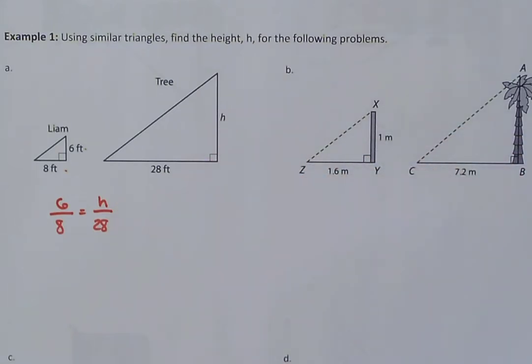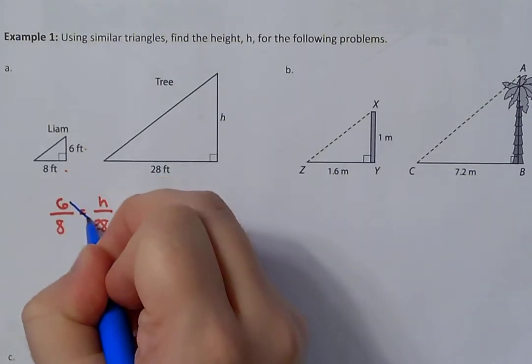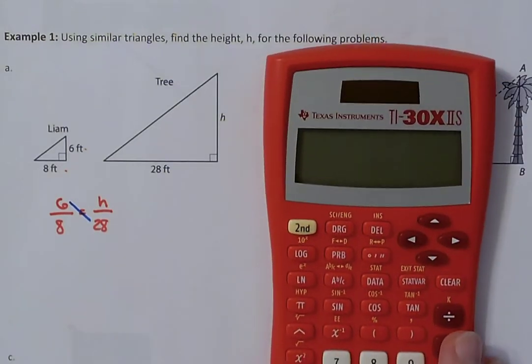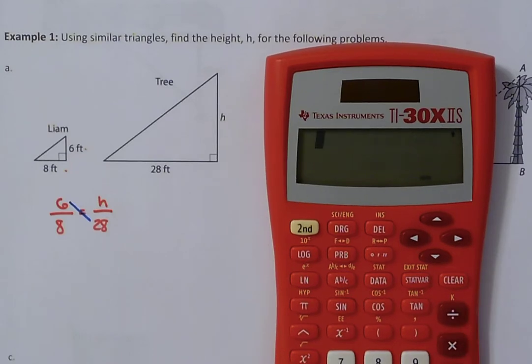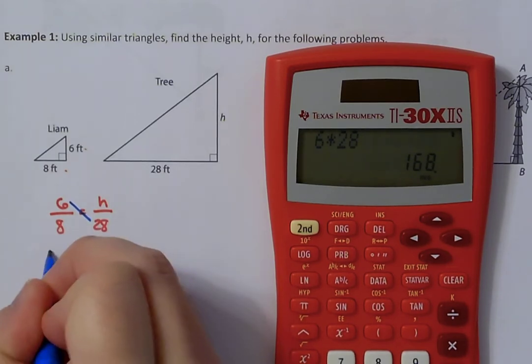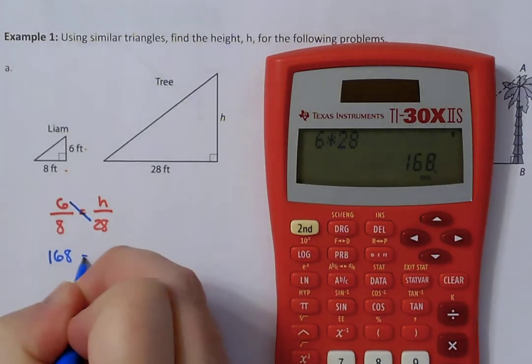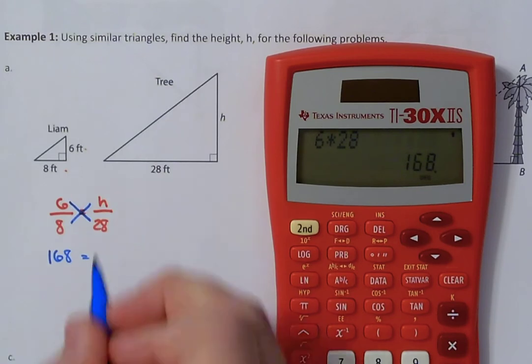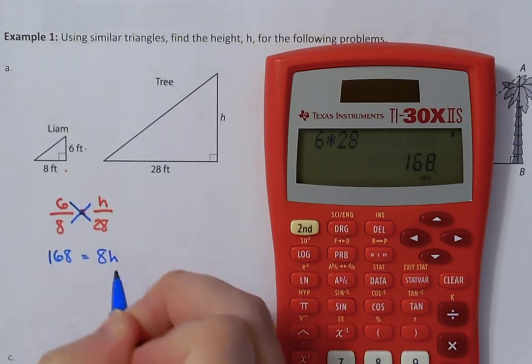So now that we have our proportion, all we have to do is cross multiply and then solve from there. So if we cross multiply, we're going to do 6 times 28, and we'll pull out our handy dandy calculator. 6 times 28 gives us 168, and that's going to equal 8 times h, which is 8h.